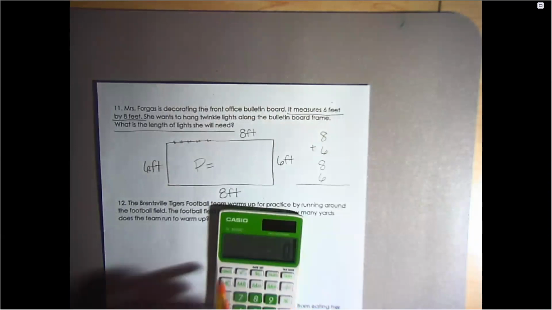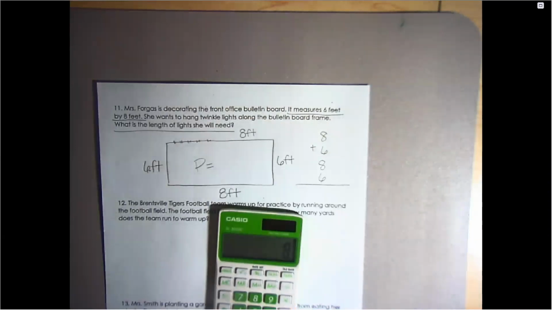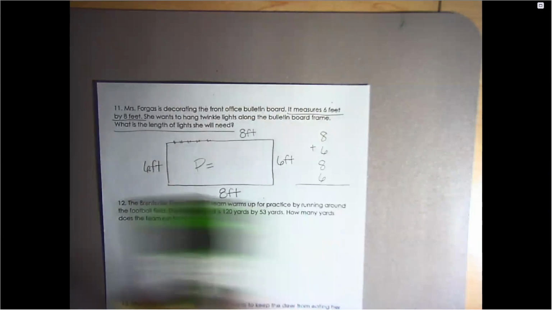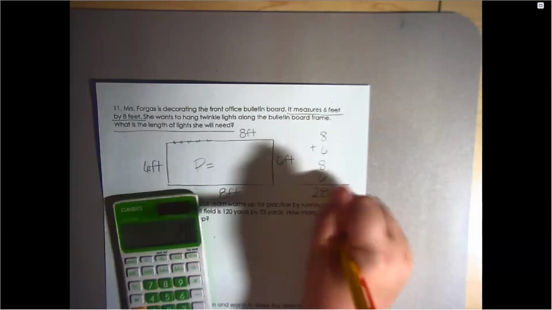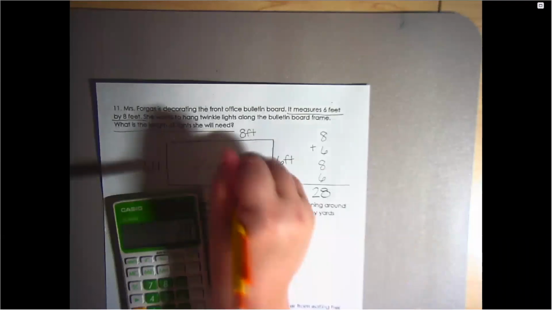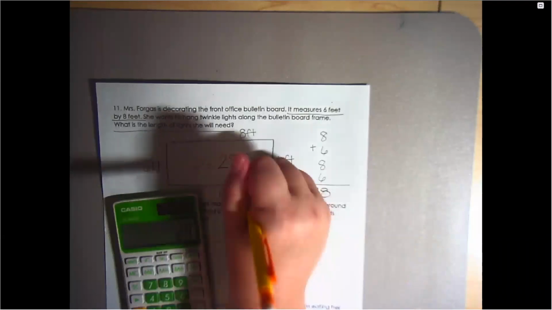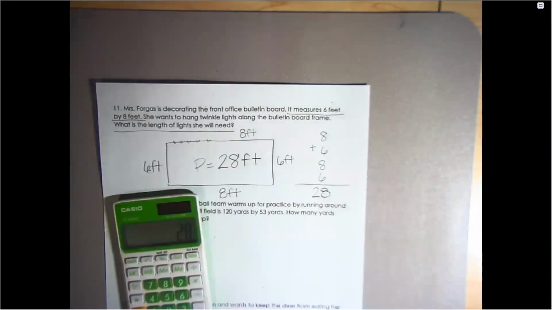So I'm going to clear my calculator. 8 plus 6 plus 8 plus 6 equals 28. So my perimeter is 28 feet.